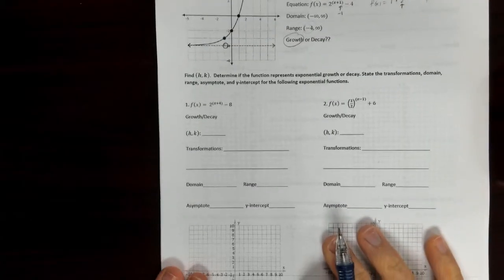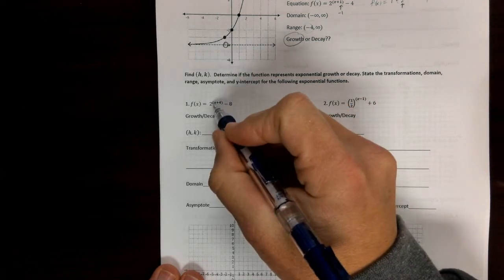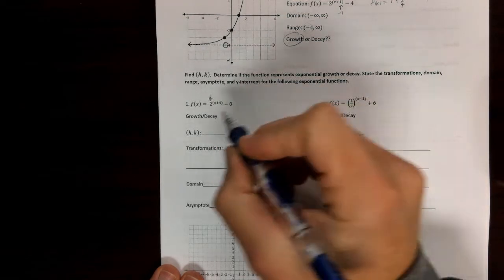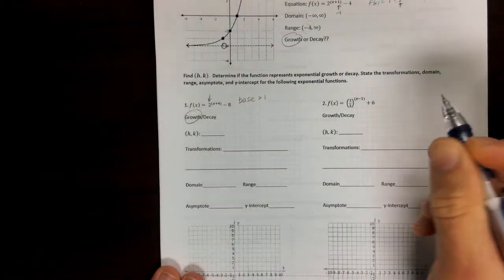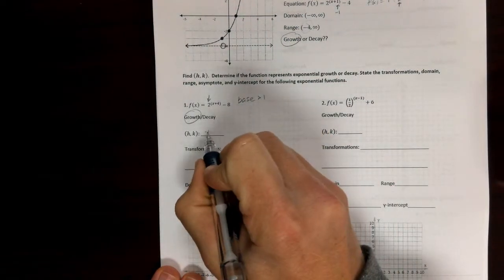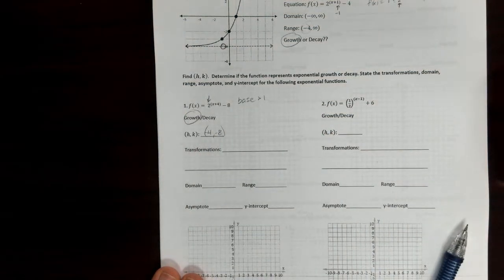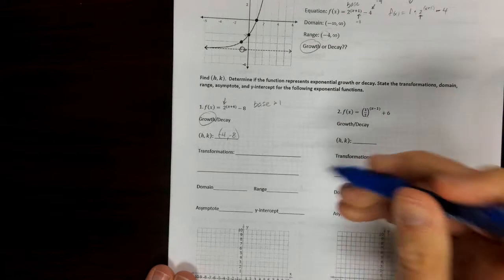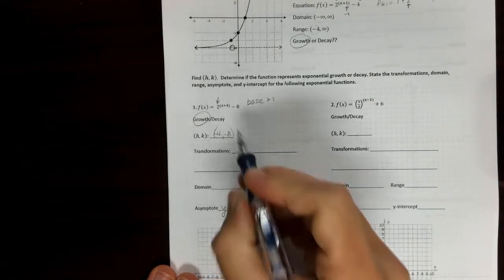Looking at number 1, I have 2 raised to the x plus 4, minus 8. This is a growth function because my base is greater than 1. For h and k, h is going to be negative 4, and k is going to be negative 8. What that's telling me is that my asymptote is going to be at y equals negative 8.